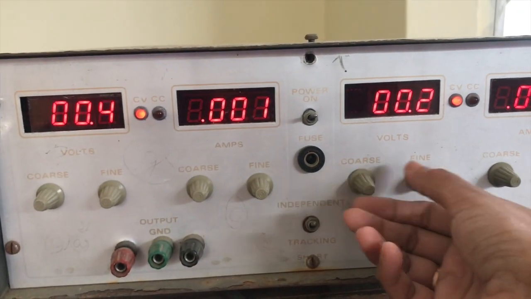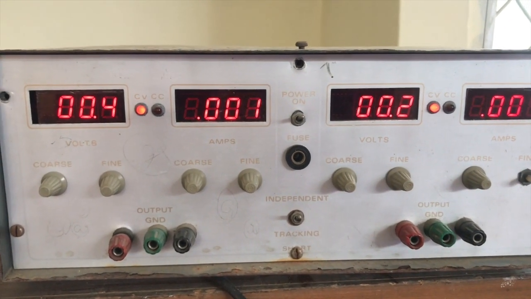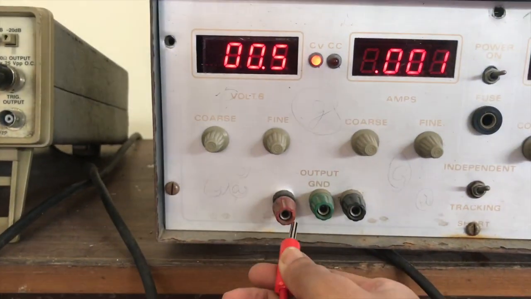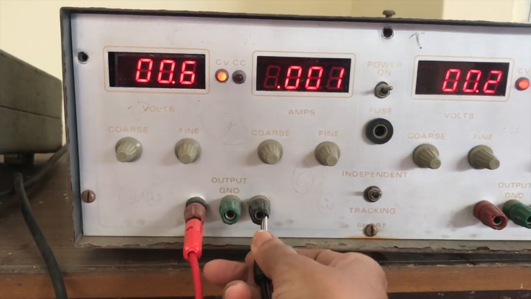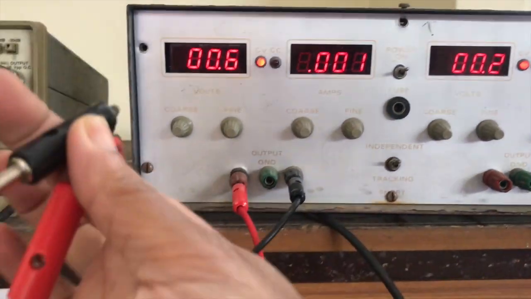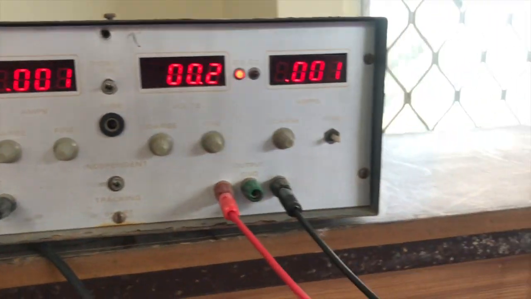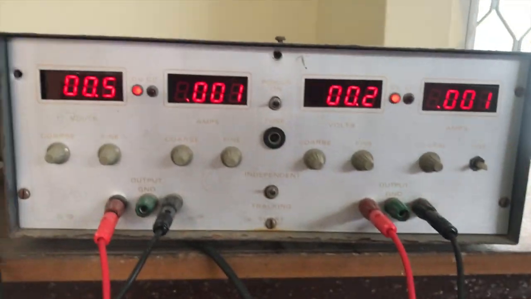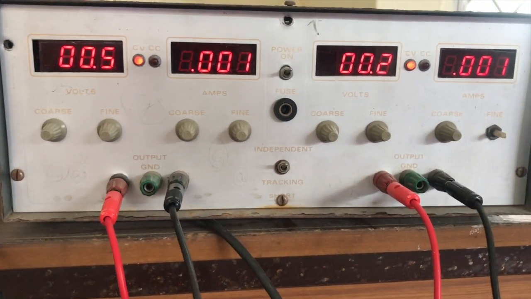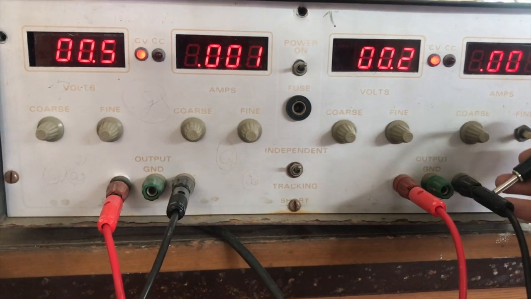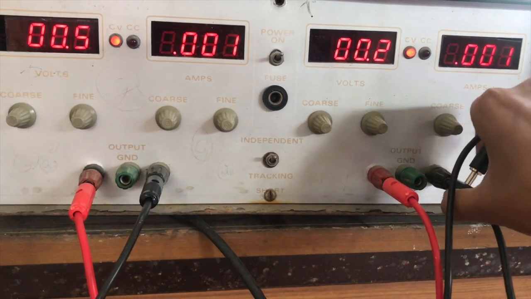We have to keep it at 0 level while switching on the DC supply so that no glitch comes in the circuit. This is how the connection is made: positive and negative of the first supply and positive and negative of the second supply. Red is used for positive, black is used for negative. If we are using two independent supplies and want to make the ground common, then we can connect negative to negative so that we can get two positive supplies.